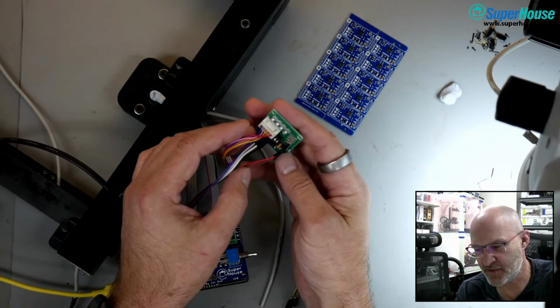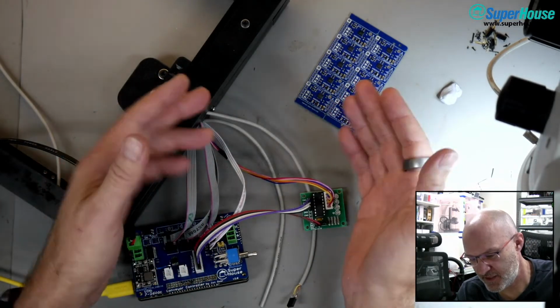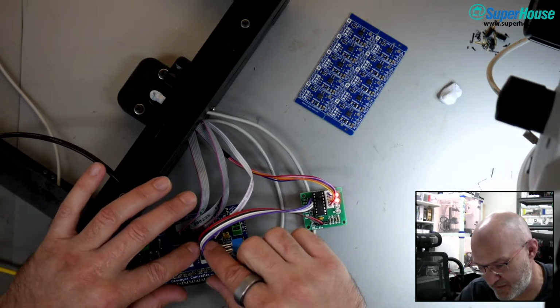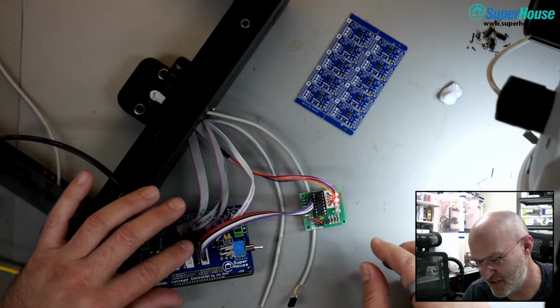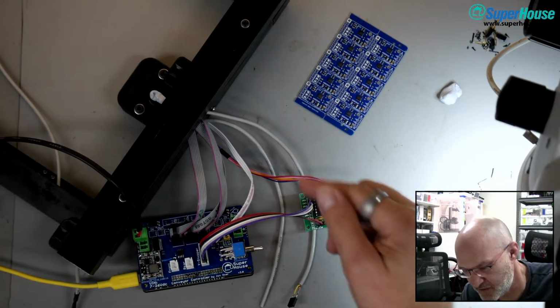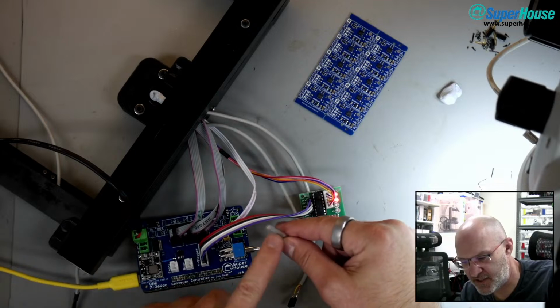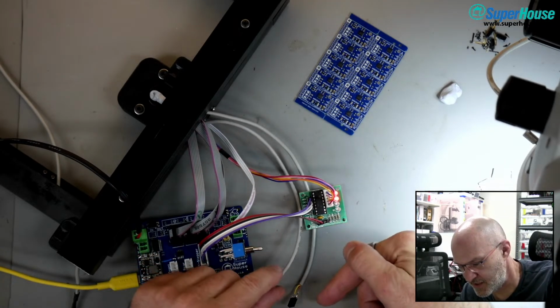Why did those LEDs flicker? Maybe it's just because I was touching it. Yeah, okay. Oh, it's because these cables were falling out, because I've just got dodgy jumpers in there. All right, so what I need to do is put a connector on here.